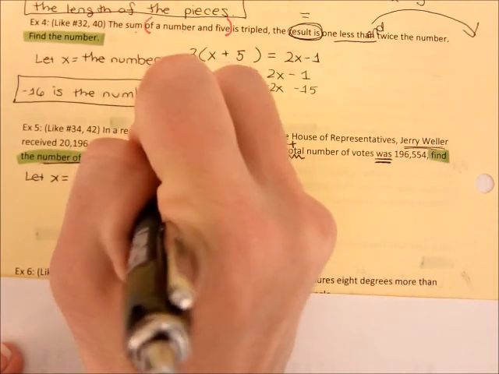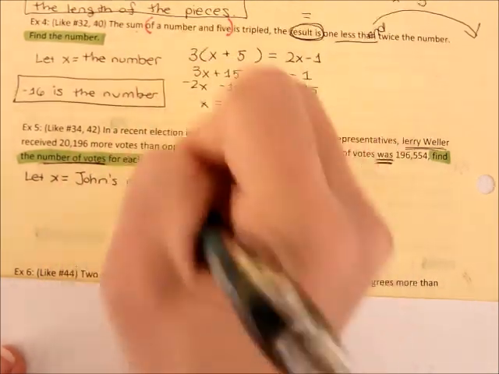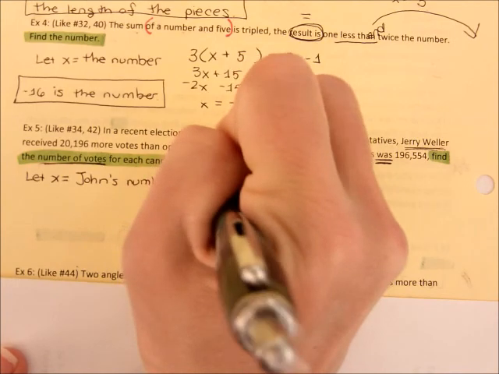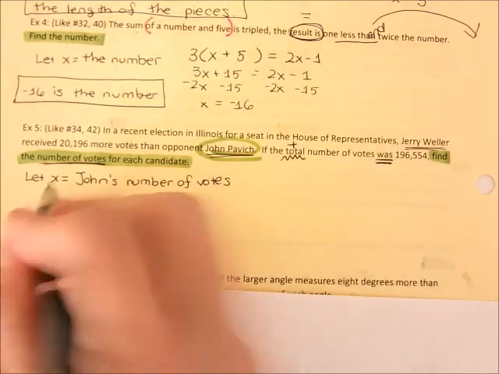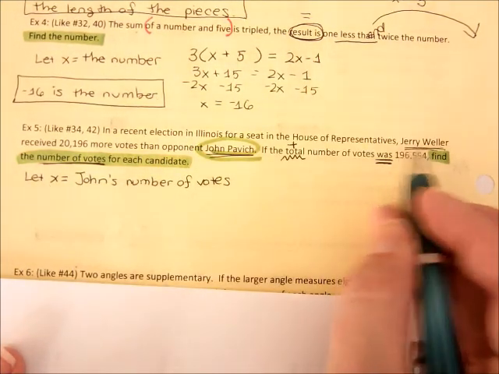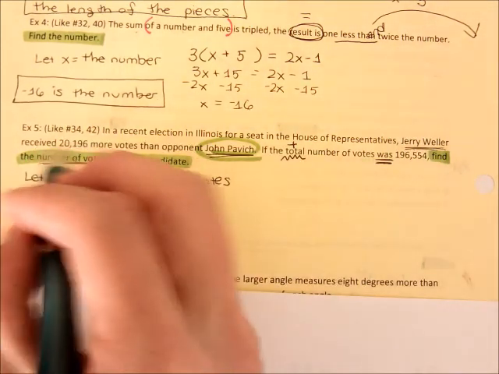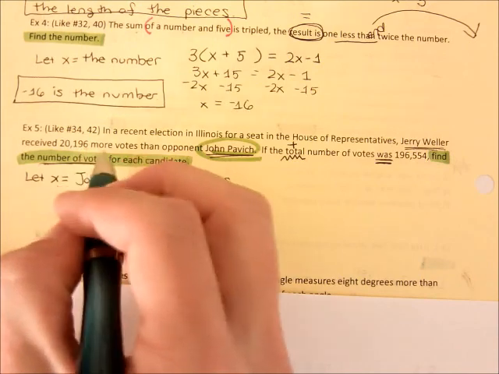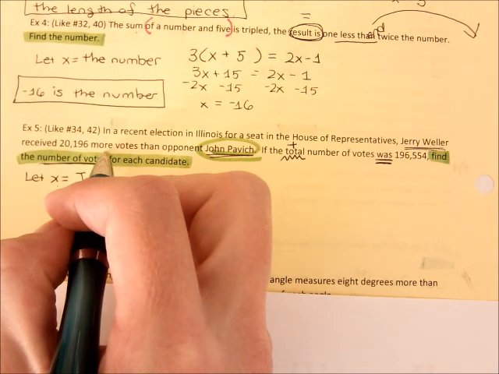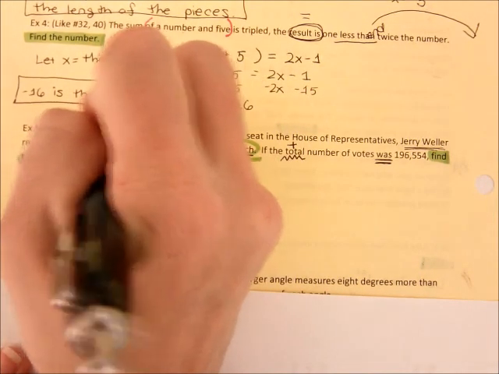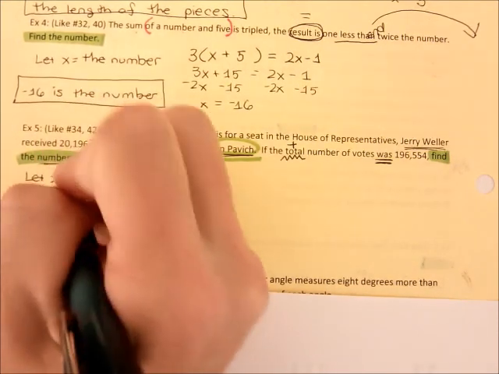If you want to abbreviate number, I'm okay with that. So now we have to base Jerry, the other name up there, his votes off of John. Now it says Jerry received 20,196 more. What does more mean? Add. So we are going to add to the x.